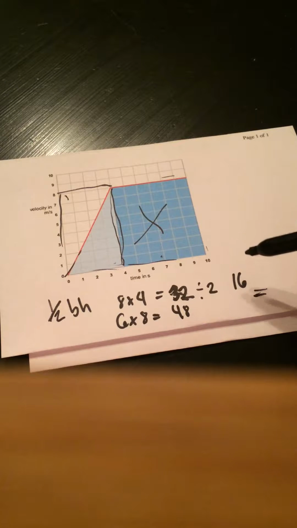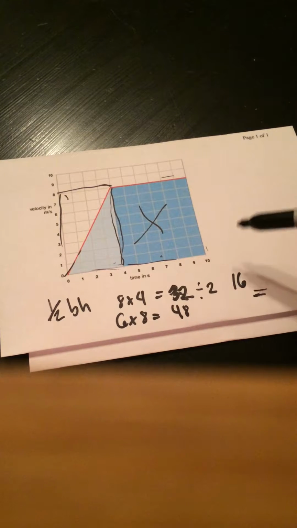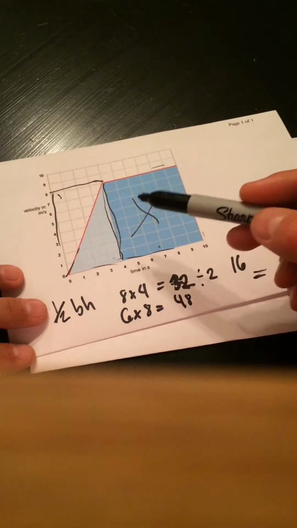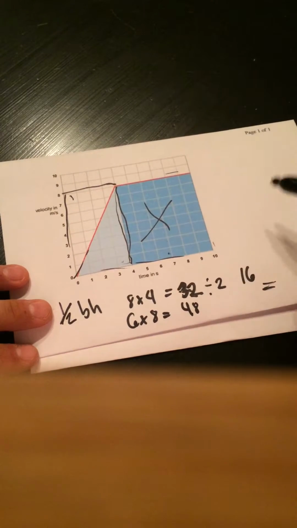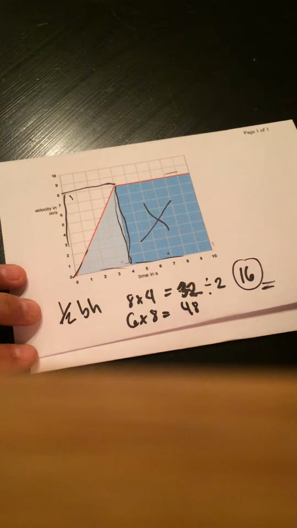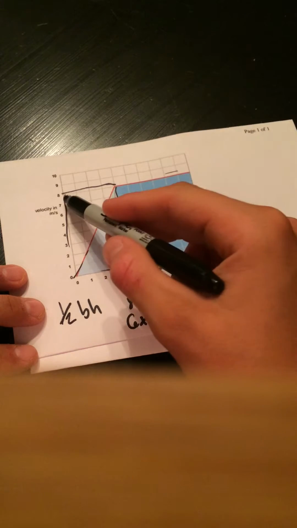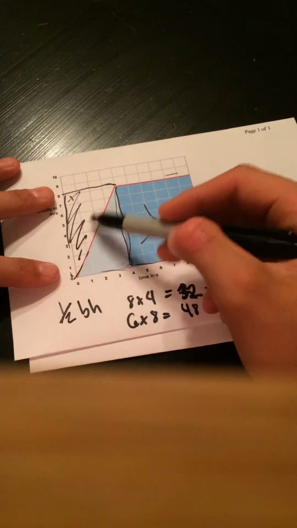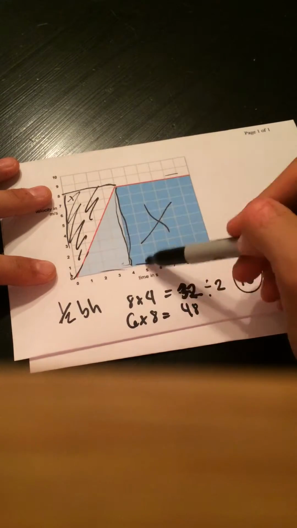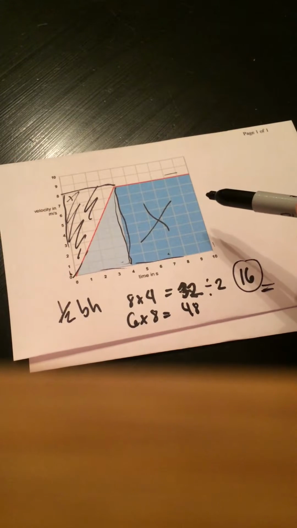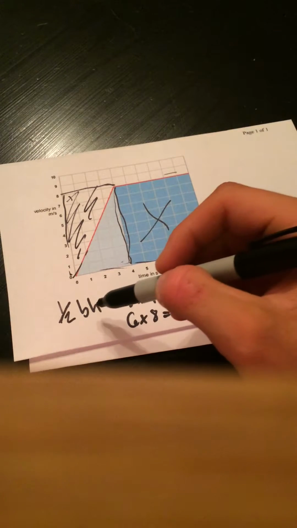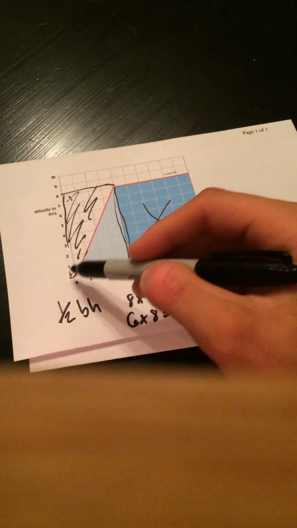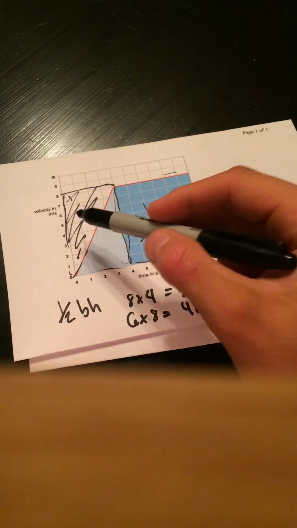So base times height, you multiply them together, so you'd get 8 times 4 to get 32, and then since it's a triangle, you divide this by 2 to get 16. Now why do you divide it by 2? You divide it by 2 because the rectangle here would be the full shape, so say this was shaded in, you'd find the area of this whole rectangle using the area formula base times height. But since it's a triangle, it's exactly half of the rectangle, so you have to cut it in half.